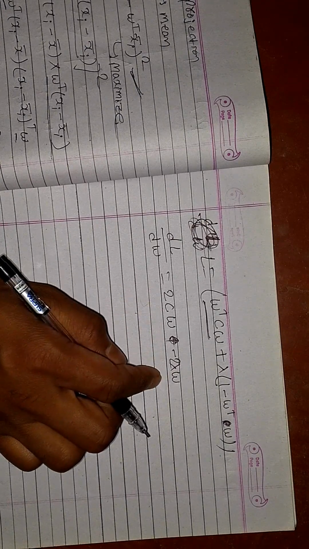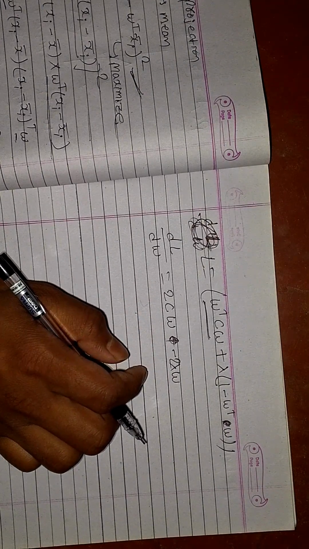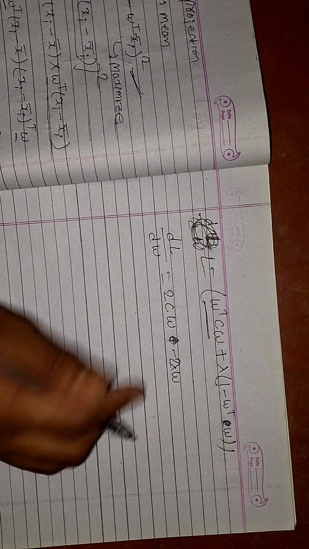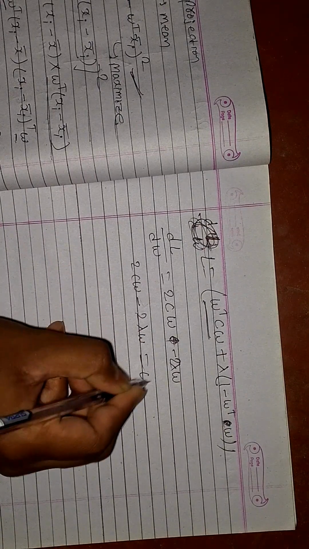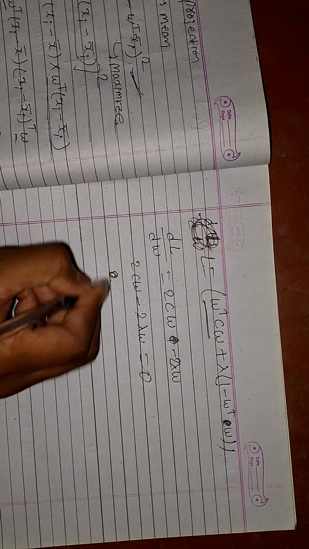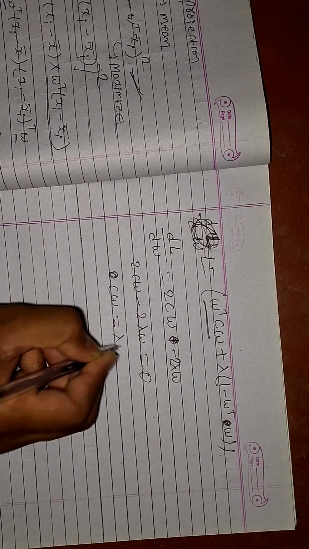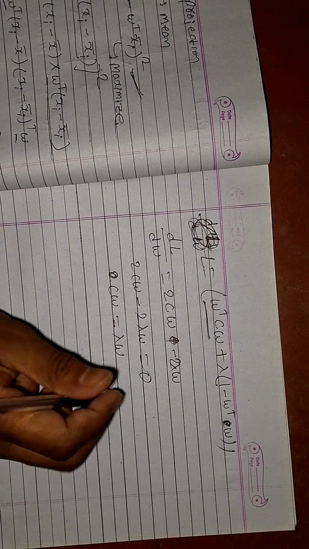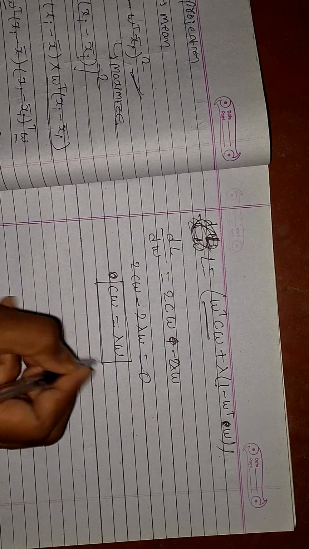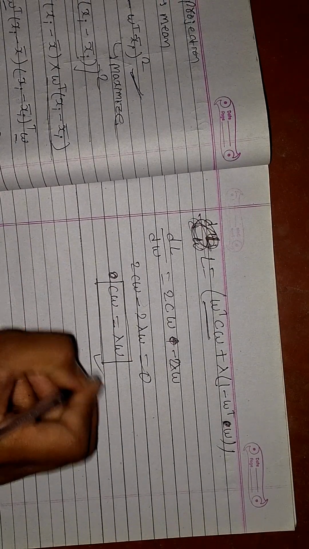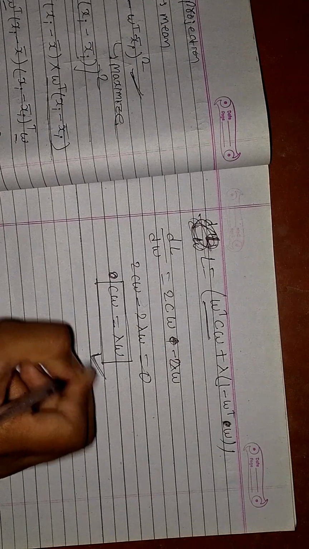And you want to maximize this, so we're going to set it to 0. So 2CW minus 2 lambda W equals 0. The 2 cancels out, and we have CW equal to lambda W. Looking at this equation, this is the same eigenvalue equation.